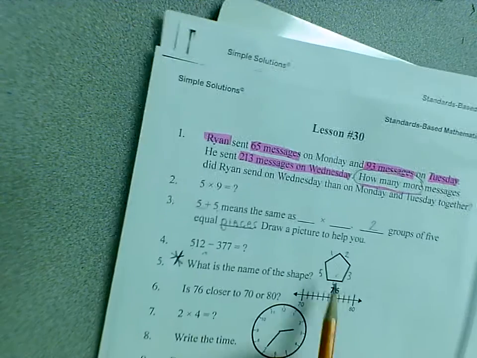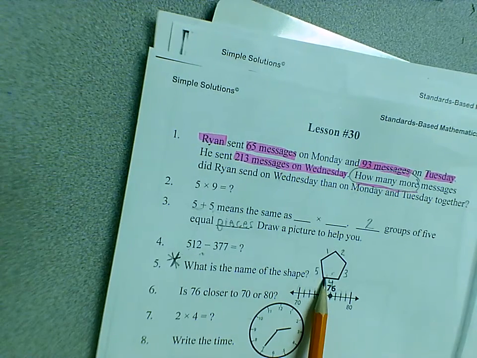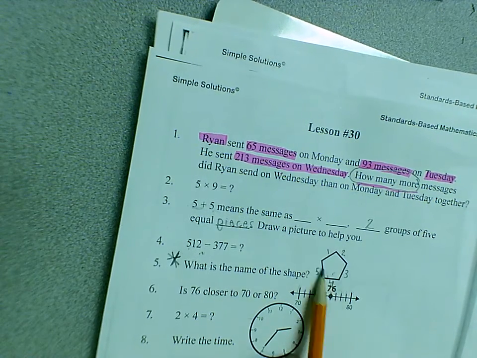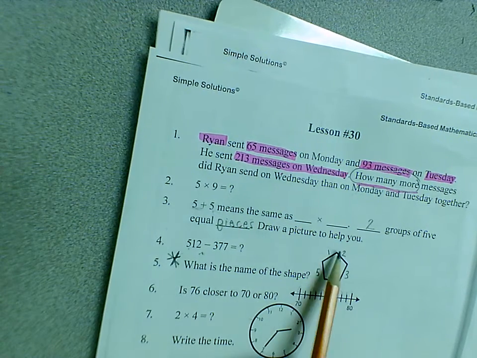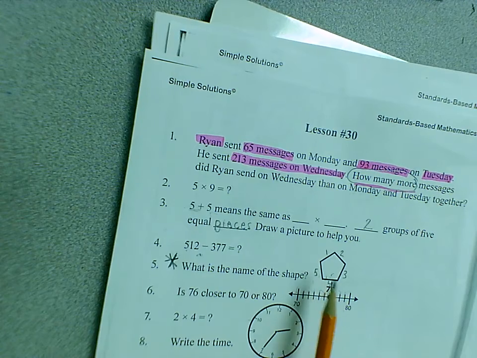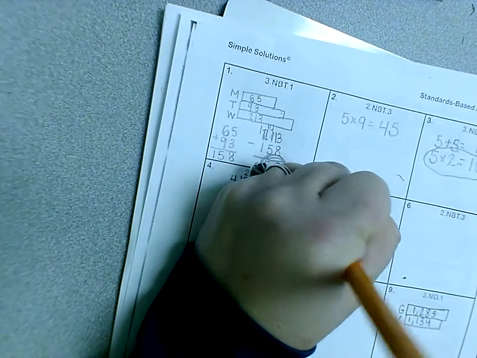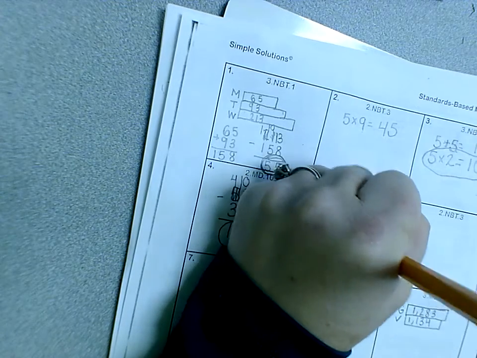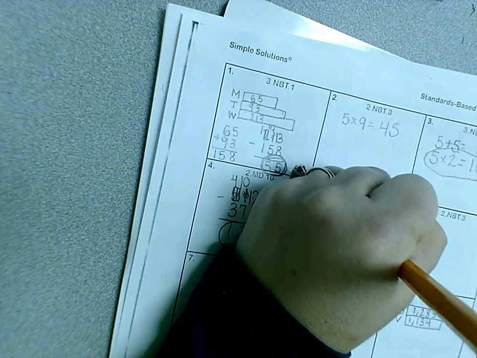Did you all figure out what this shape was? I put a star right here because I've seen these a lot on our quizzes. So make sure you have this marked just in case you see this shape. I counted there are 5 sides. A 5-sided shape is called a pentagon. I always think of this as kind of looking like a house. That's what it reminds me of a little bit.